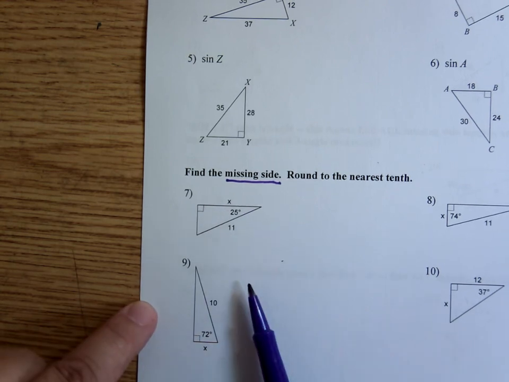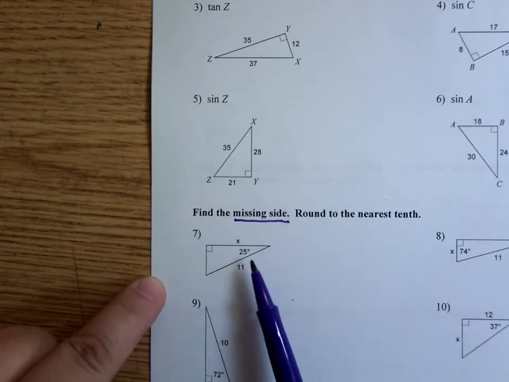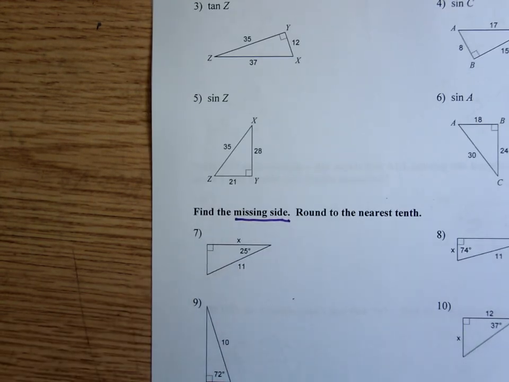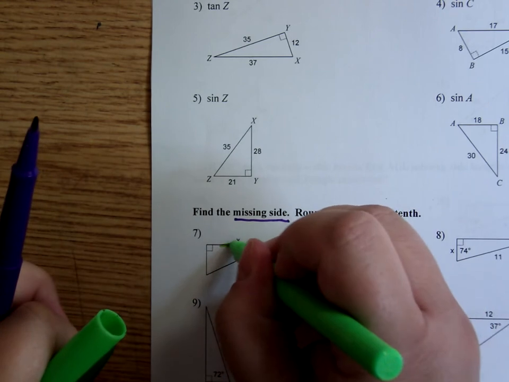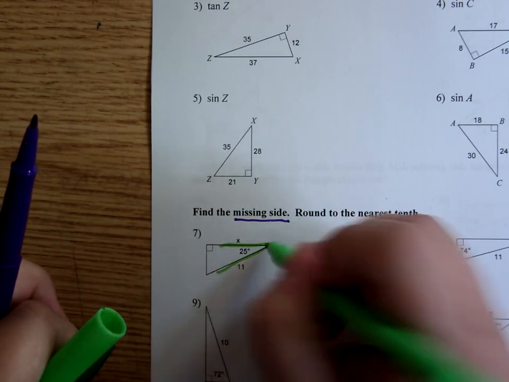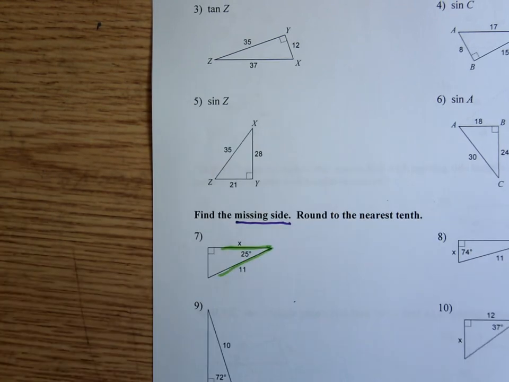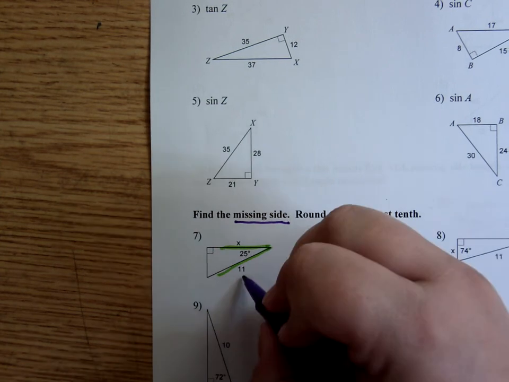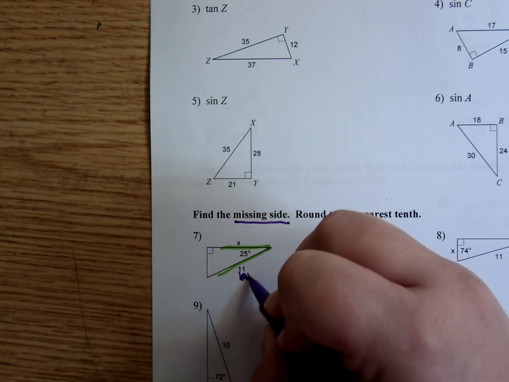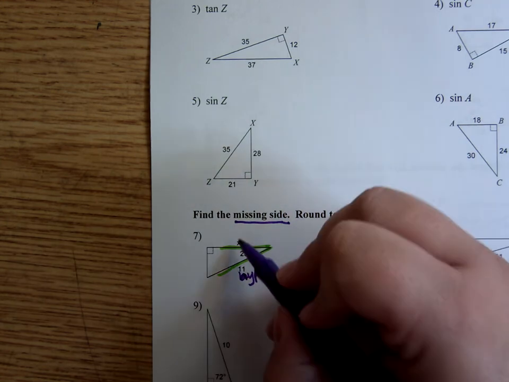Either way, we start out the same way, which is setting up an equation based on these. So first thing I do is I look at my angle. Here it's 25. It's got 2 sides. One of them's a hypotenuse and one of them's the adjacent. In this case, 11 is the hypotenuse, and x is the adjacent.